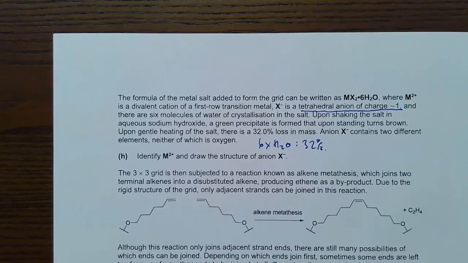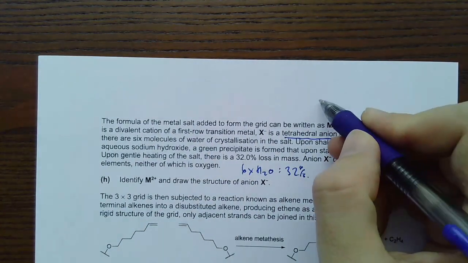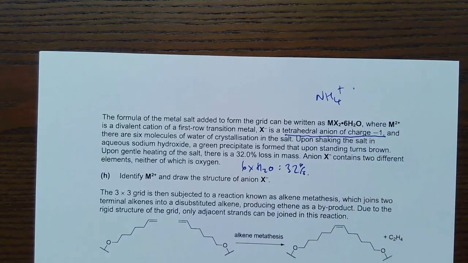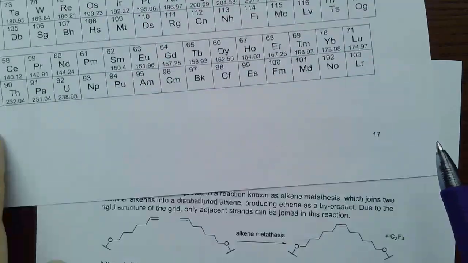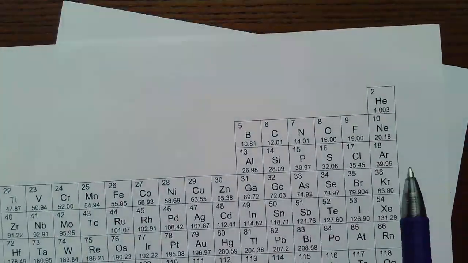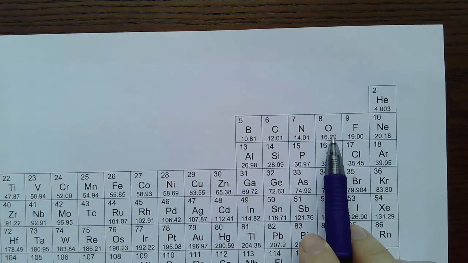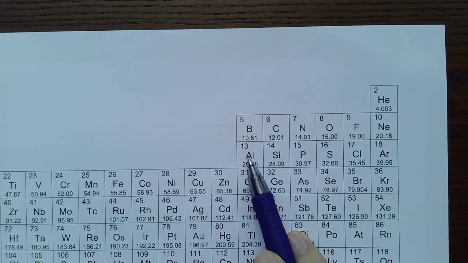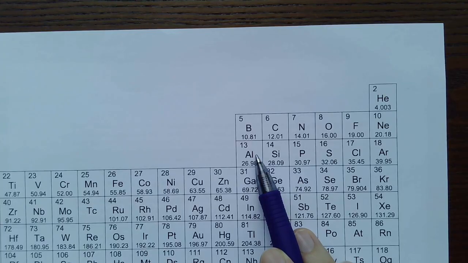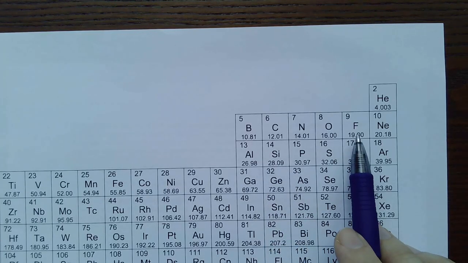So, the first thing that I thought when I saw tetrahedral anion was NH4+. Okay, because when I think tetrahedral ion, NH4+ is the first one that comes to my head. Obviously that can't be right though, because that's a cation. So then I think, okay, well, what anion is there? And then I looked at the periodic table, and obviously I have to be looking over at this region over here, and it can't contain oxygen. After a little bit of thinking about it, I remembered that boron and aluminium, because they've got incomplete octets, can add on an anion.